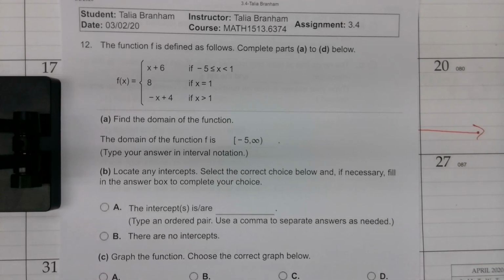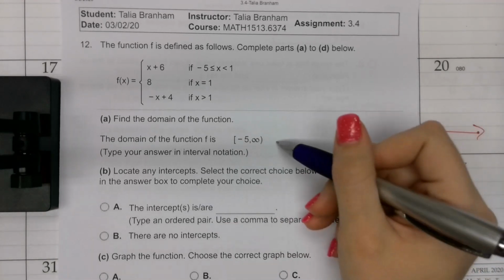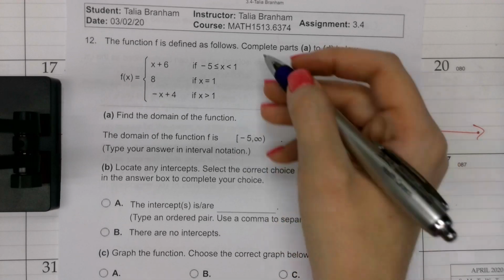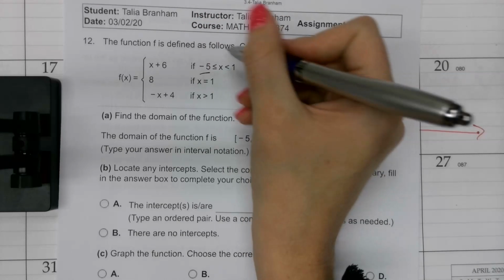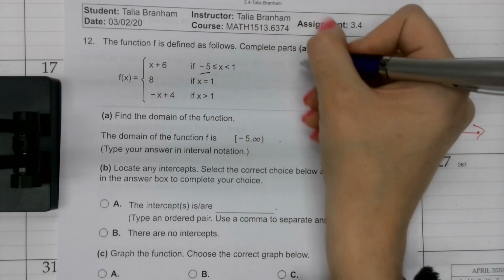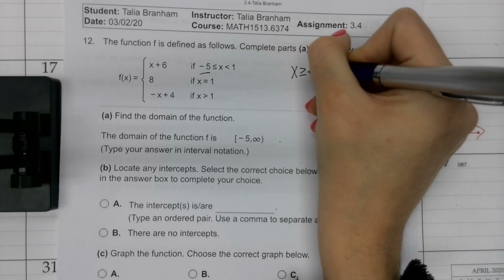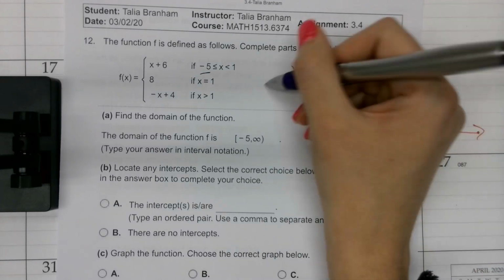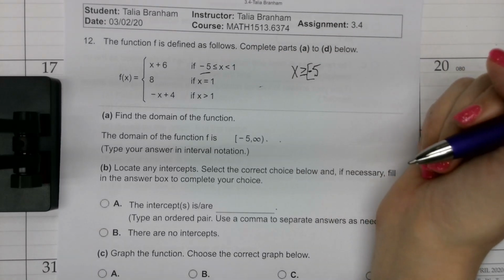Alright, continuing on with these piecewise functions. On this one, I didn't delete the answer right here, it turns out. Find the domain of the function f. It says that we go to -5, but it doesn't have anything less than -5. So -5 is less than or equal to x is the same as x is greater than or equal to -5. So we start at -5 with a bracket because of the equal to, and since it goes greater than 1, it goes all the way to infinity. That's how I got that.